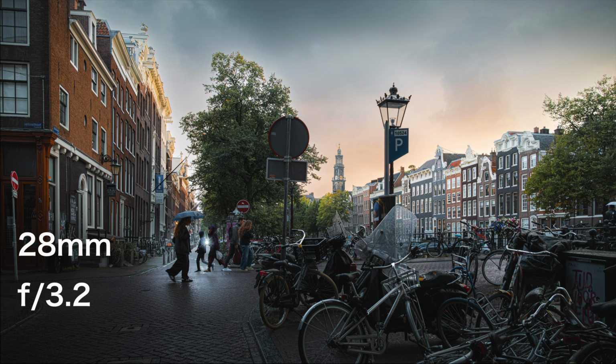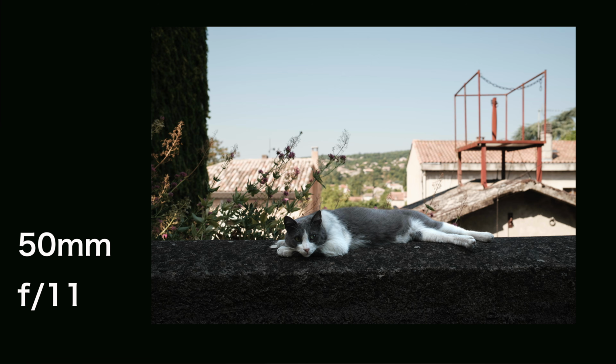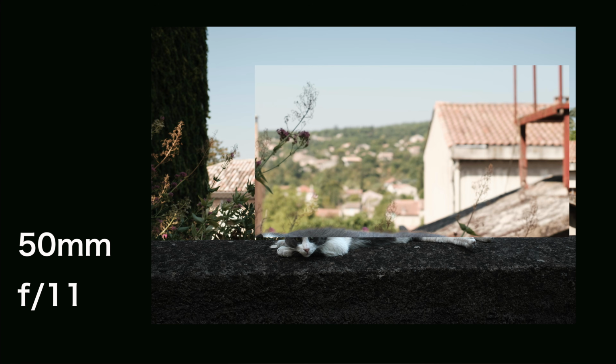And since 28mm on full frame is a reasonably wide angle lens already, it also means that you have automatically more of your scene in focus. While on 50mm lenses and on 85mm lenses, you might really do have to stop down to f5.6 or f8, and your background might actually still be blurry.